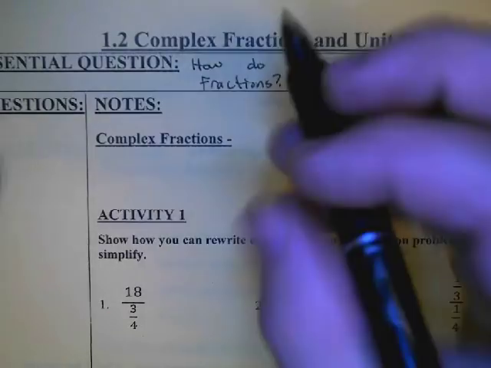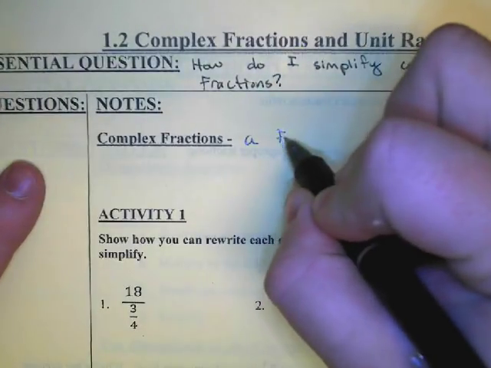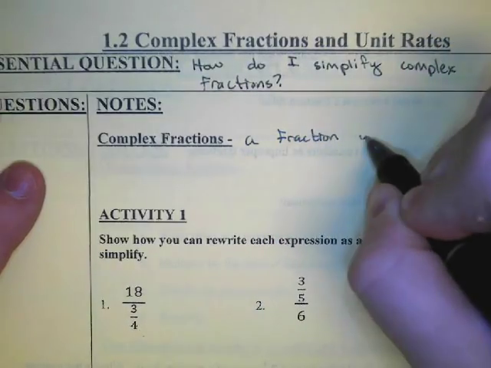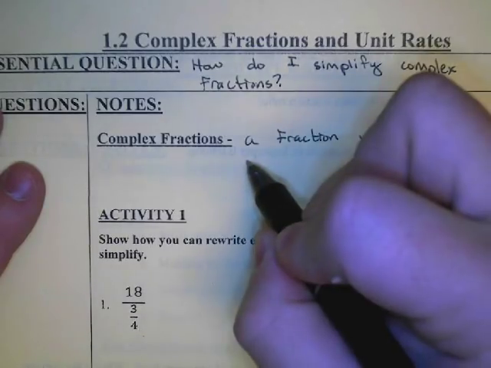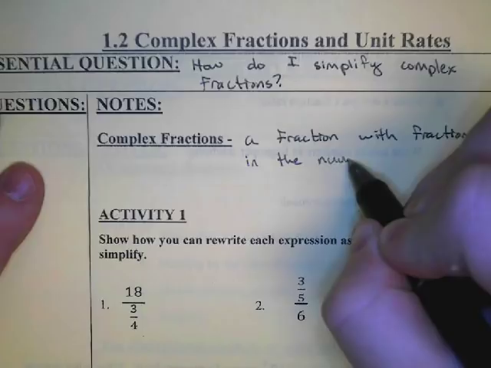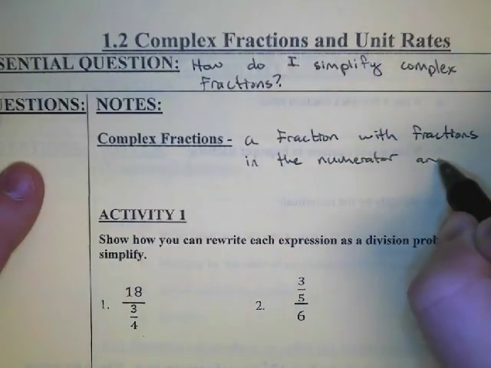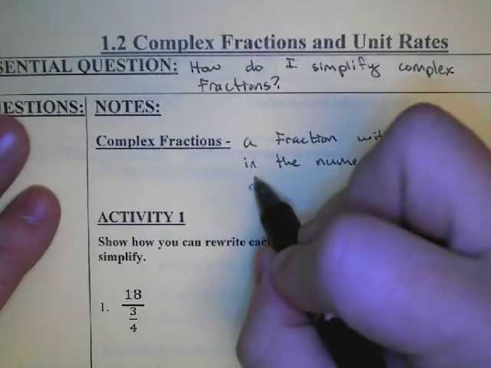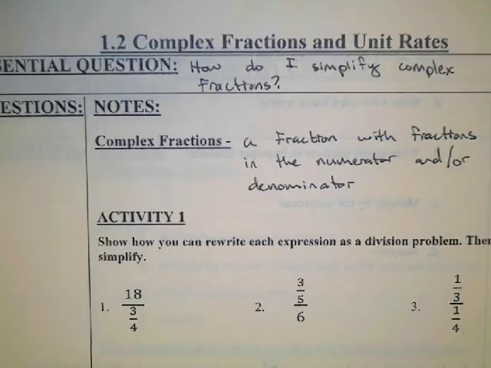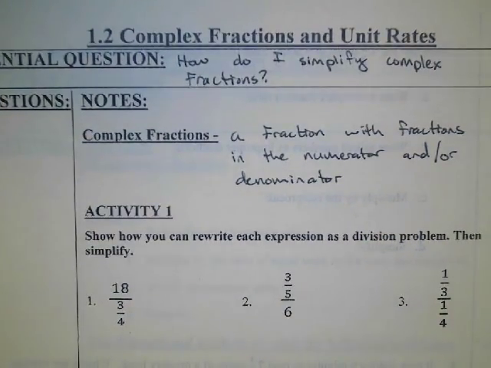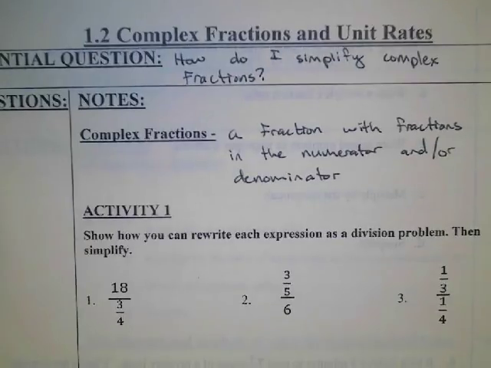A complex fraction is simply a fraction with fractions in the numerator and/or denominator. So all it is, is a fraction that's made up of more fractions.